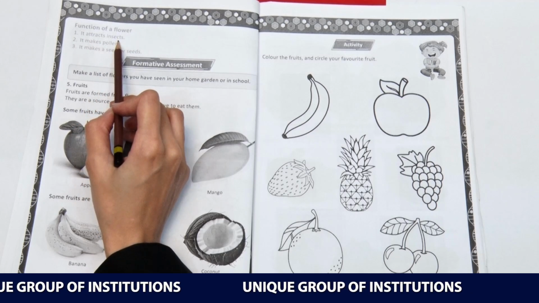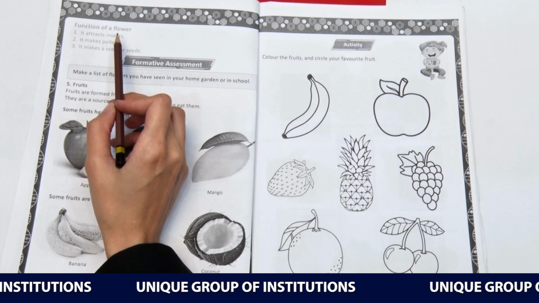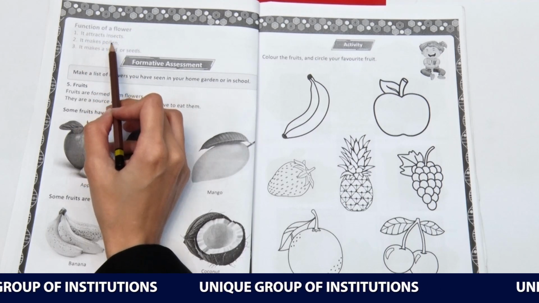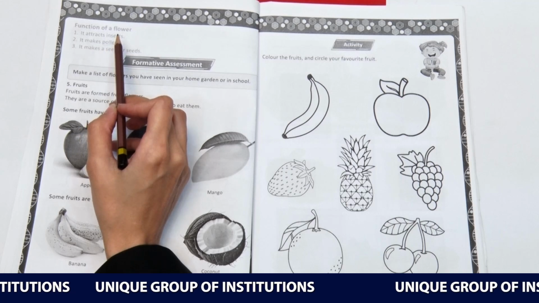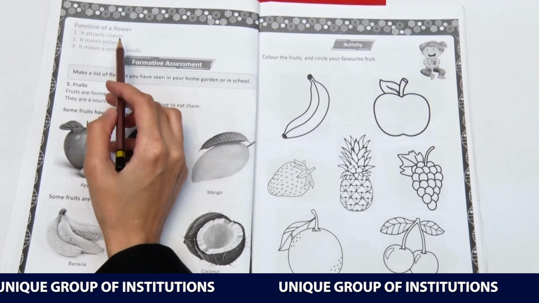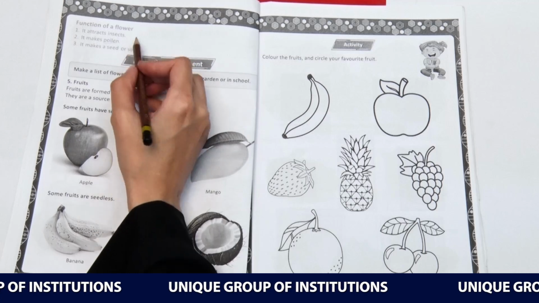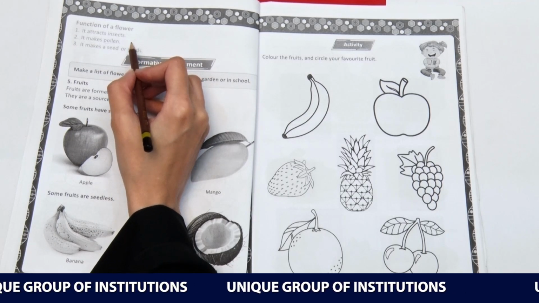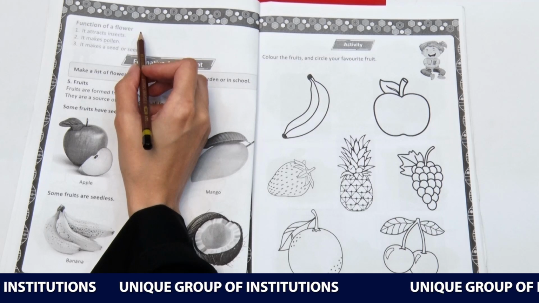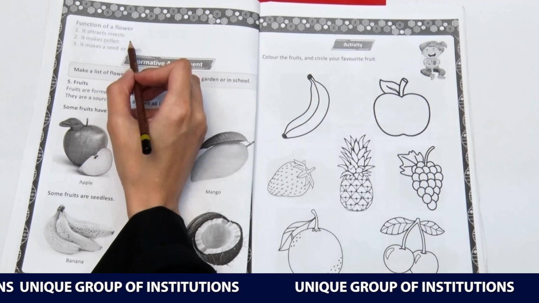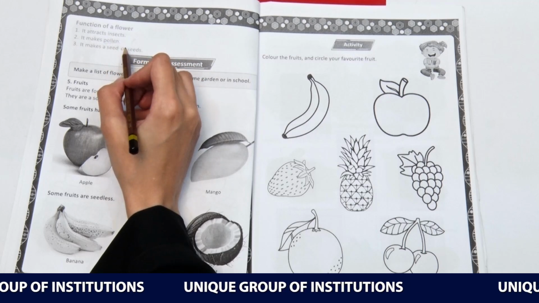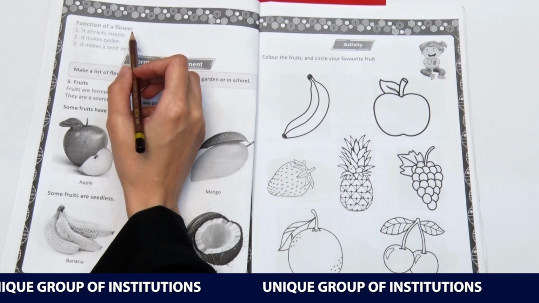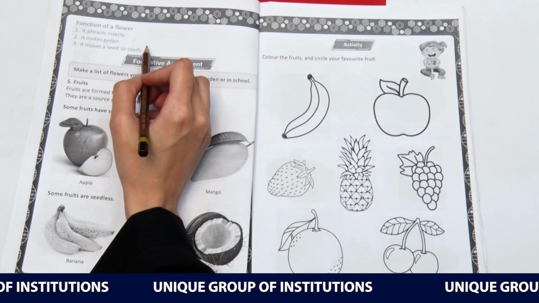It attracts insects. The beautiful fragrance and the beautiful colors attract the insects. It makes pollens. The pollens are the inside part of the flower. They are in the form of circles, just like small bodies that are embedded inside the flower. It makes a seed or seeds. Inside that flower there is a seed that later on grows into the fruit.